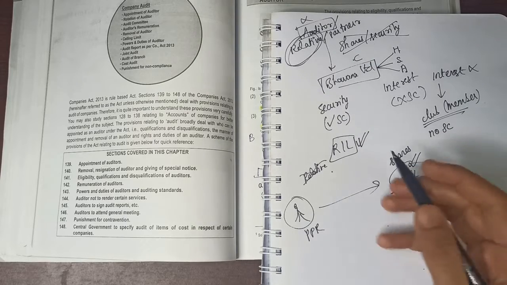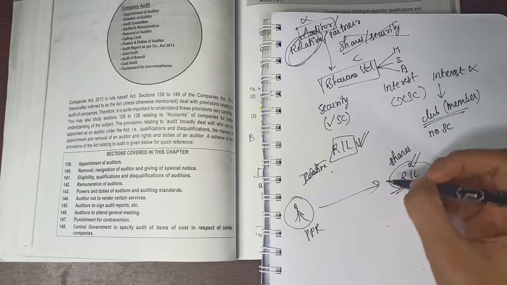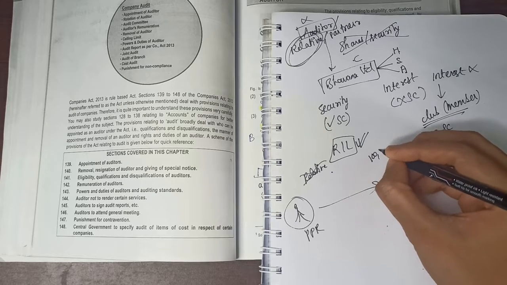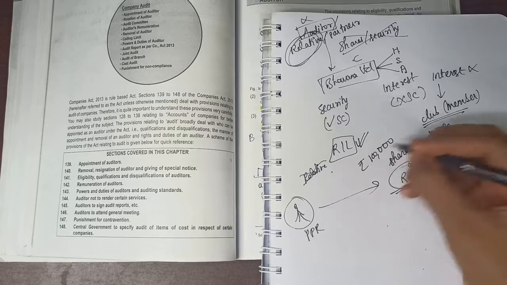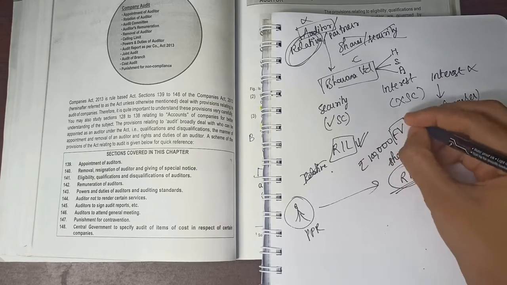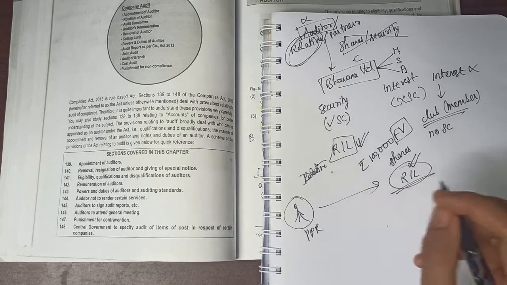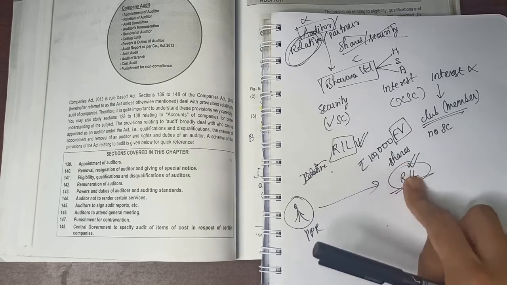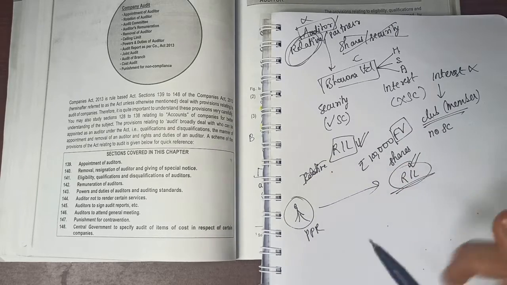So the exception is that the relative can hold shares or security up to 1 lakh rupees face value, not market value, face value. Up to 1 lakh rupees face value in Reliance Industries, it's okay.